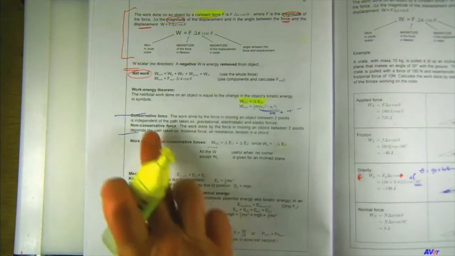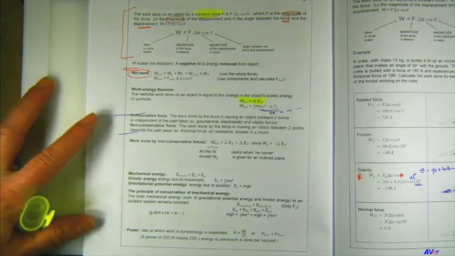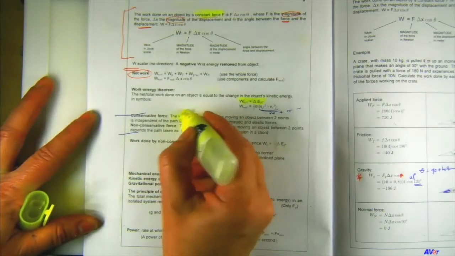If you want to know about conservative forces, there's one thing in the definition, when we mark the definitions at the end of the year, that time and again you get 0 for. Because you remember things like dependent on the path and independent of the path. What is the word in that definition that you forget to write? The work done. Just highlight that, because that's the word you forget.